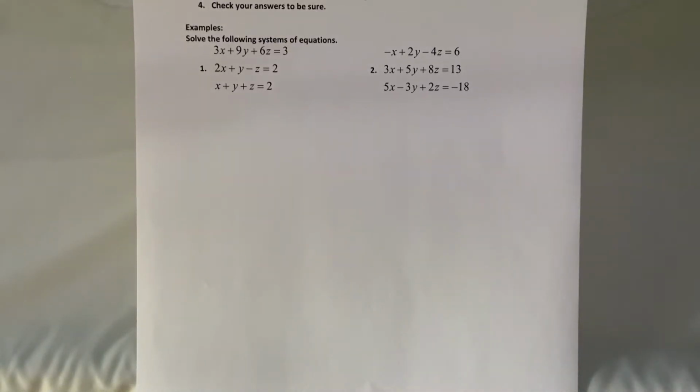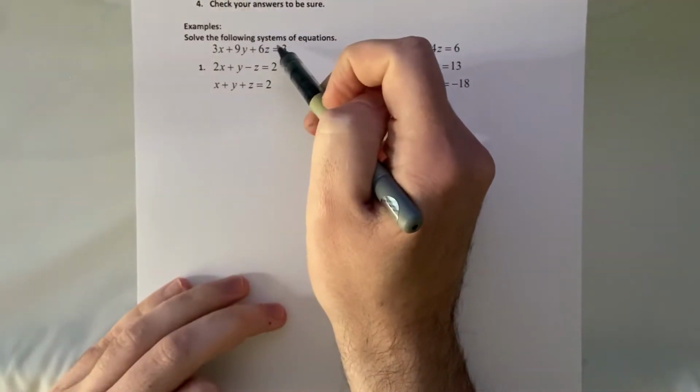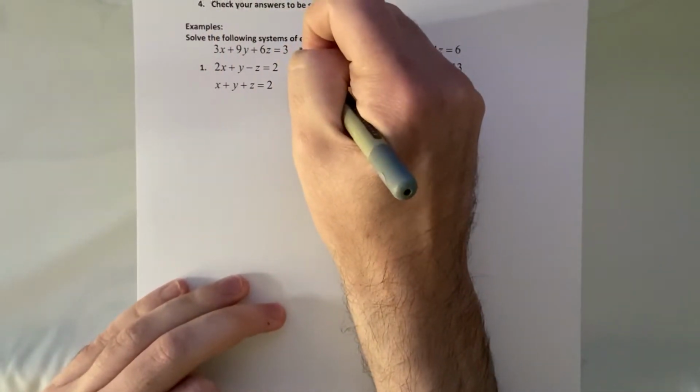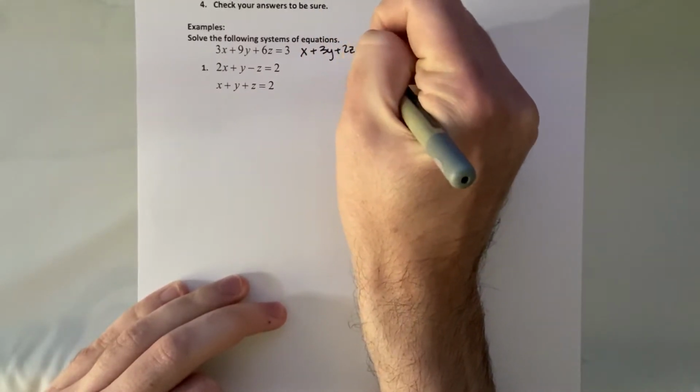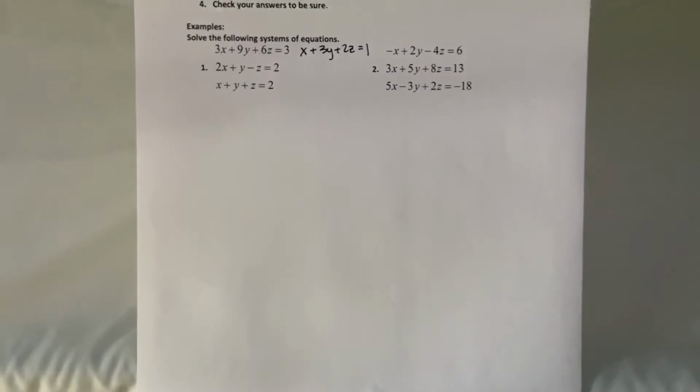Okay, so let's talk about systems of three equations and three variables. First off, anytime you have an equation that you can divide or reduce by, you should do it. So this 3x plus 9y plus 6z equals 3 really can be reduced to x plus 3y plus 2z equals 1, which will make it a little bit easier.